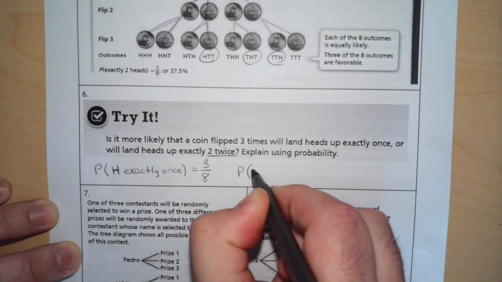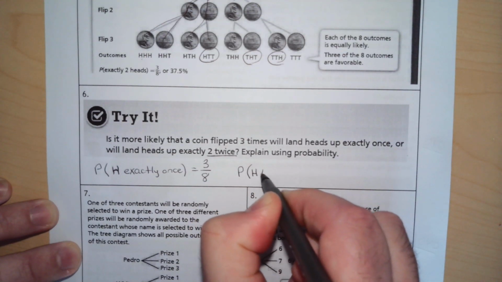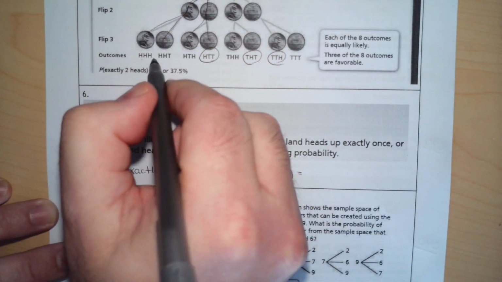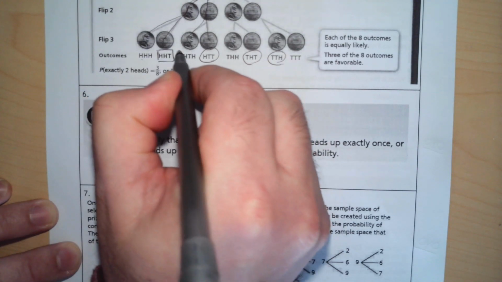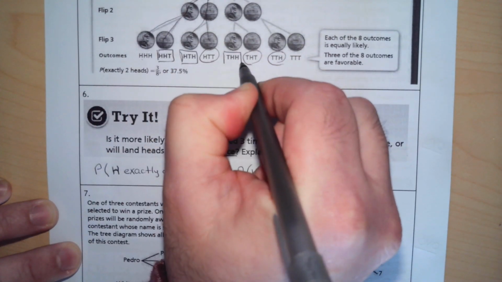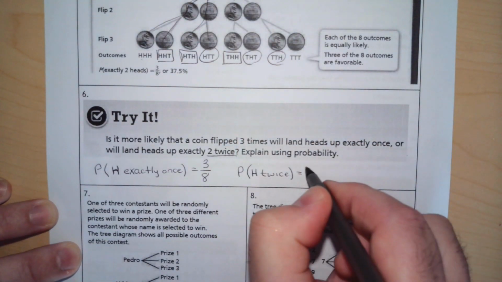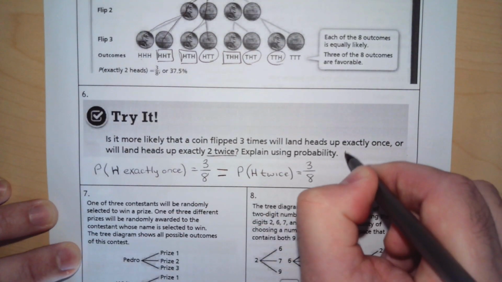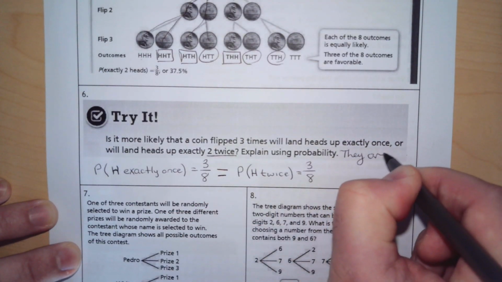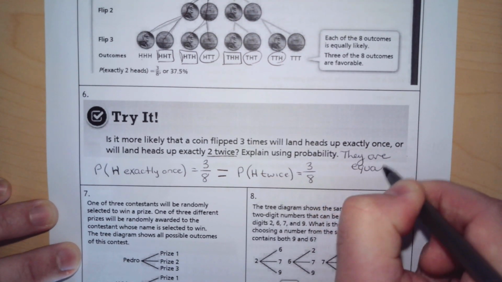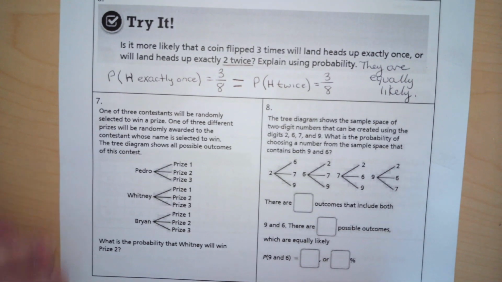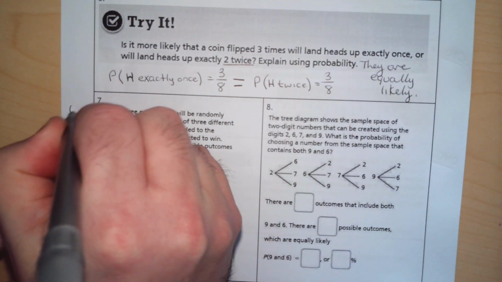The probability that it lands heads up exactly twice, so that would be here. Also 3/8. So these are the same. So you're going to do these two questions on your own.